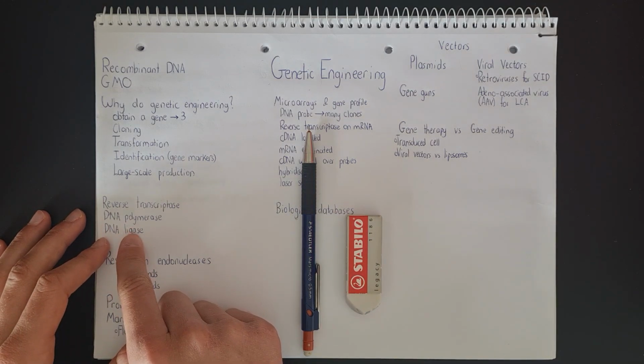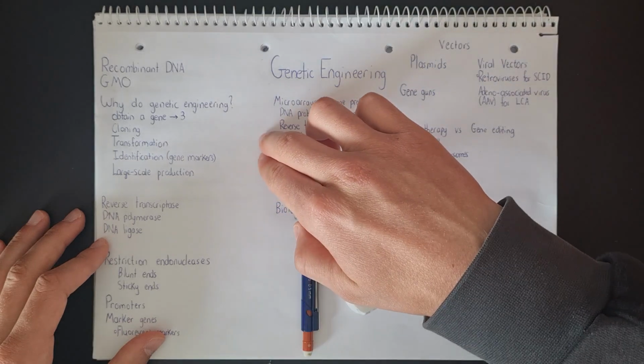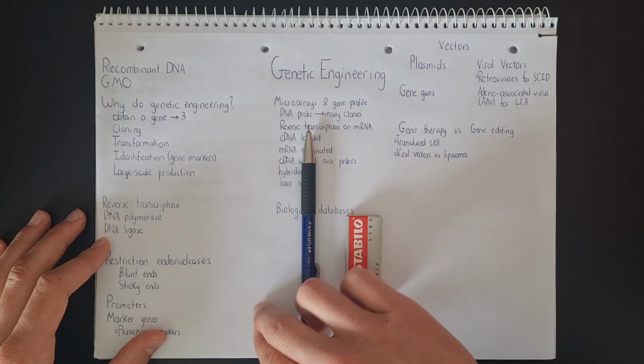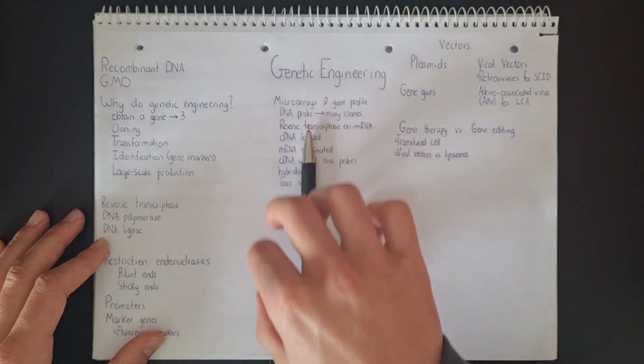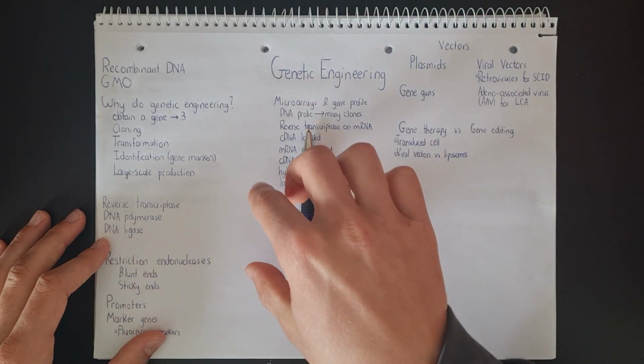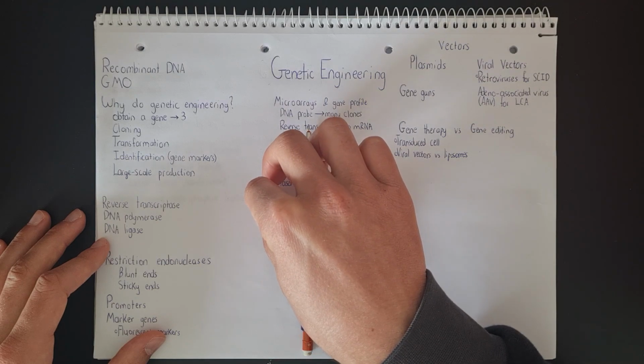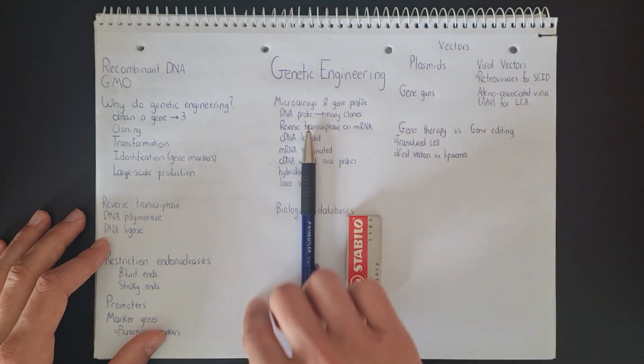Now, DNA ligase, what that's going to do is when we have two separate DNA fragments, so there is a space between the phosphate sugar backbones of those DNA fragments, DNA ligase will come and create the phosphodiester bonds between them, creating one whole fragment.